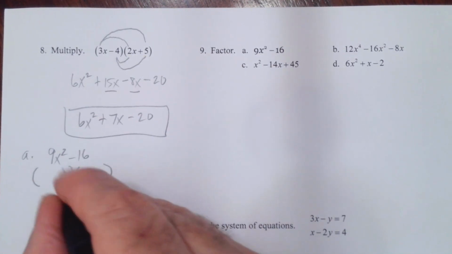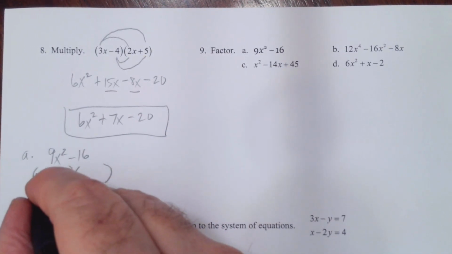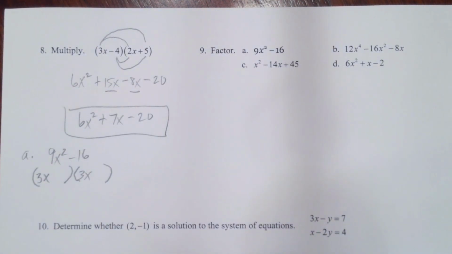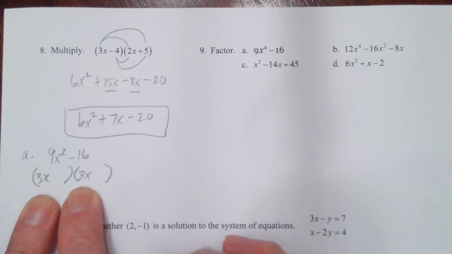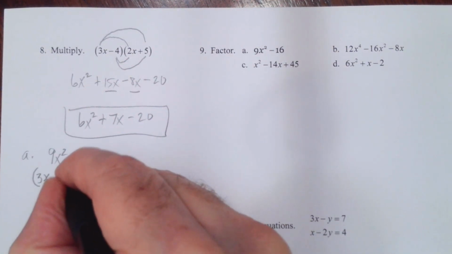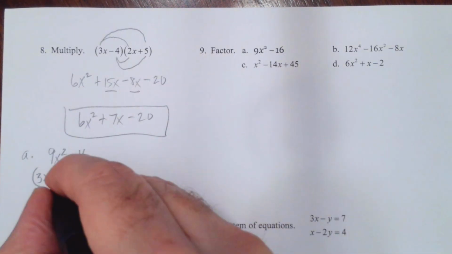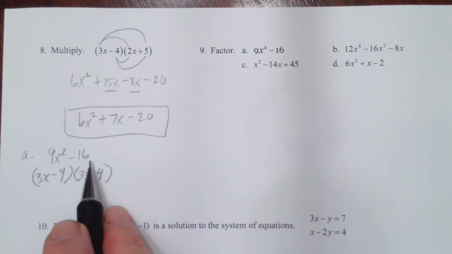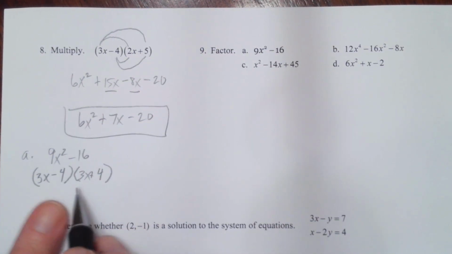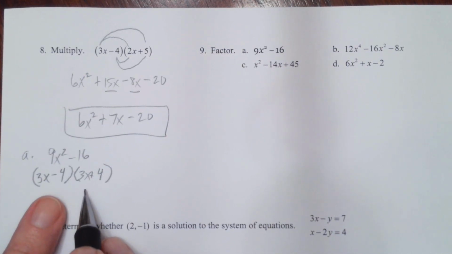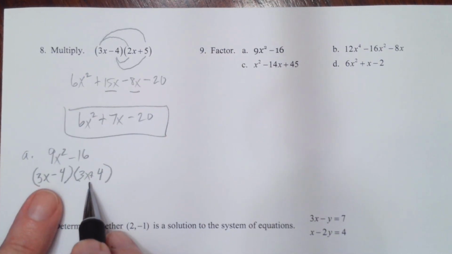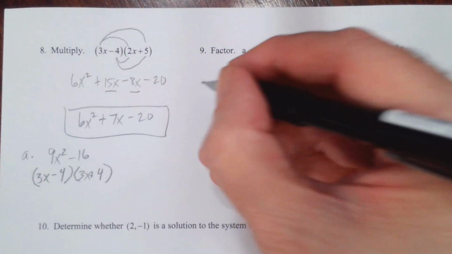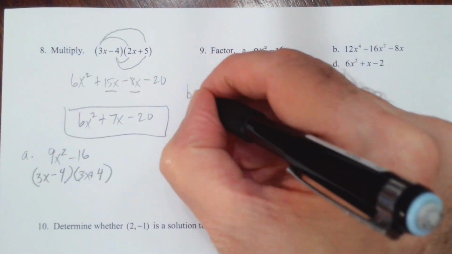The first terms multiply to 9x squared, and again they're both the same. 3x times 3x gives you the 9x squared. Again, these have to be the same. And of course 4 times 4 is 16, so 4 and 4 goes here. One minus and one plus. Anytime you factor a difference of squares, you're going to get the same terms in both parentheses. The only difference will be one has a minus and one has a plus. Let's go on to B. I think we can do that here.